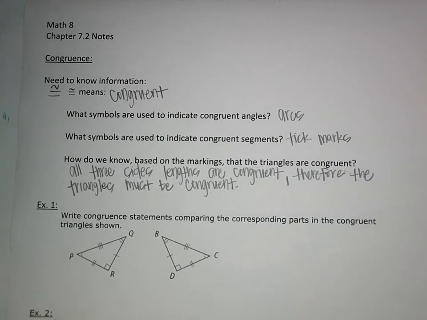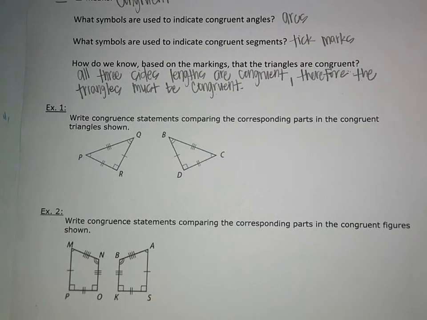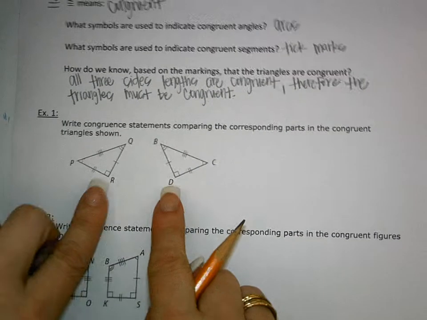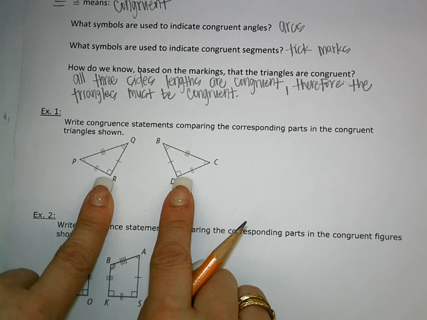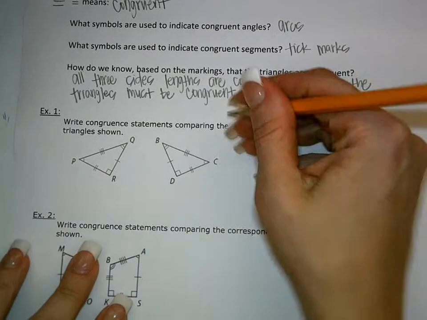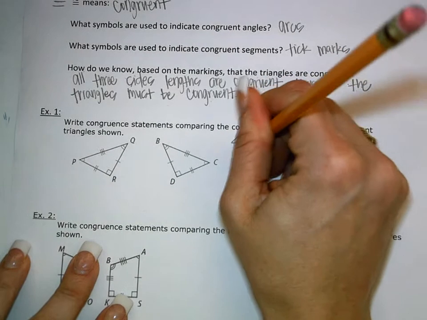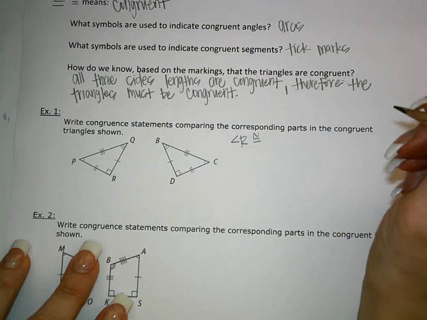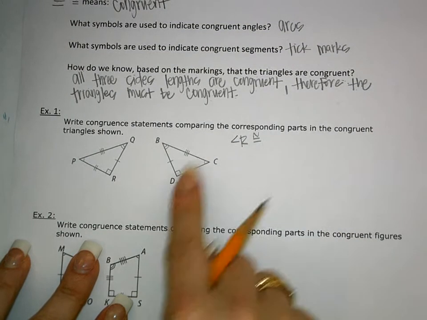So for example 1, it's asking you to write congruent statements comparing corresponding parts in the congruent triangles below. We want to figure out which parts are congruent, same shape and same size, to each other. We know that the ones with the rectangles are both 90 degrees. So you could write angle R is congruent, you can't say equal, but congruent, to angle D.